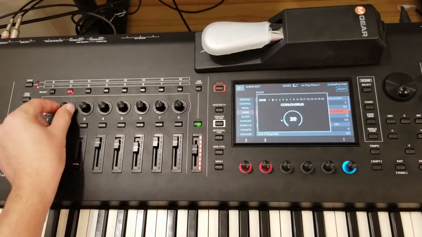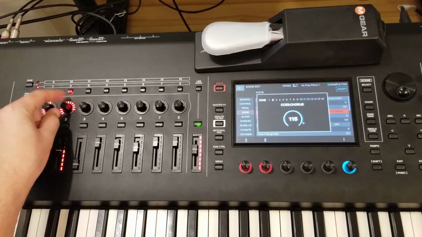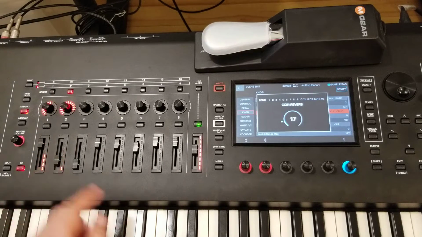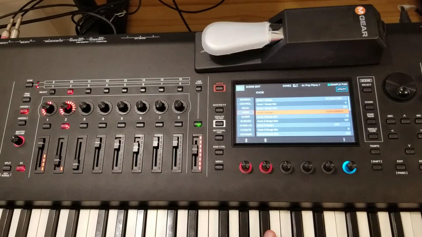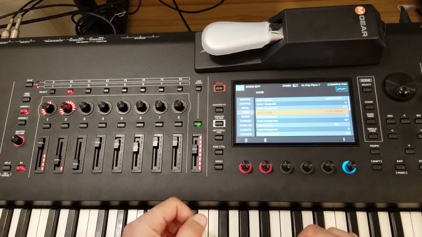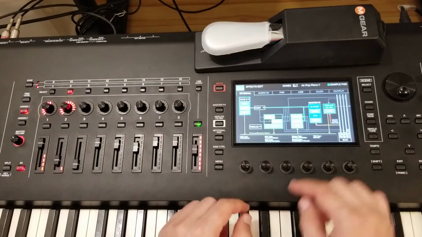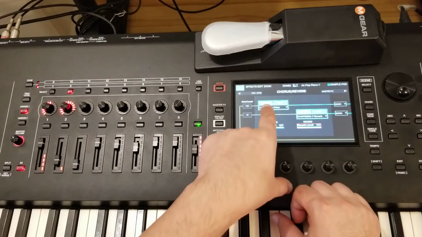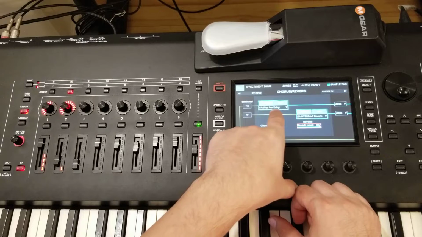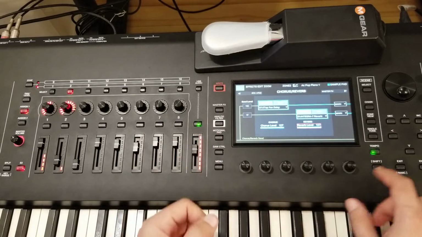Now you can increase the amount of chorus with this knob. Okay, let's move it up and decrease the amount of reverb. You see, it's a kind of delay chorus. The reason why is if you go to menu, effect, edit, and edit, you will see my chorus assigned to pan delay. That's why it's a kind of delay chorus.